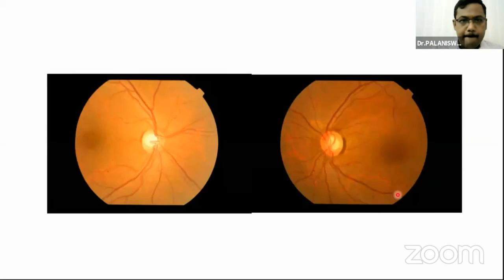So here the right eye disc looks normal. Left eye, we can make out there's a superior thinning with a retinal nerve fiber layer defect, which is again well appreciated over here.